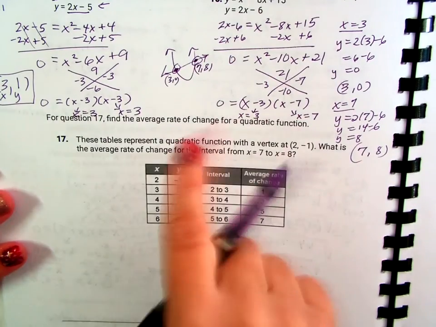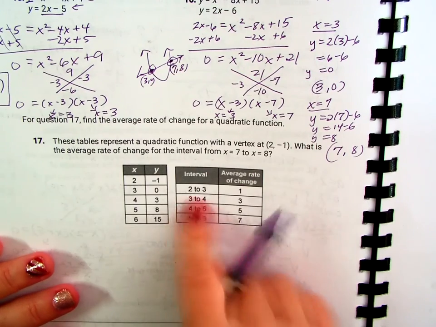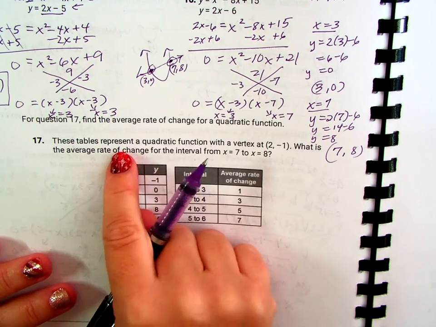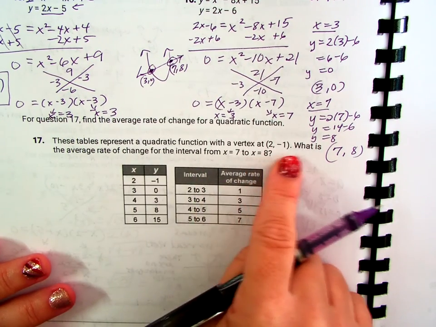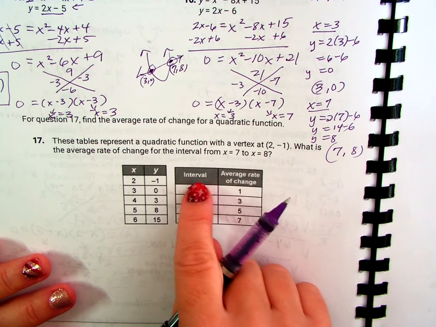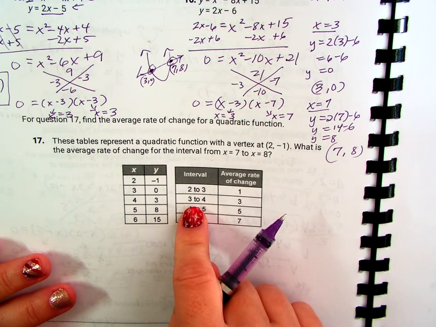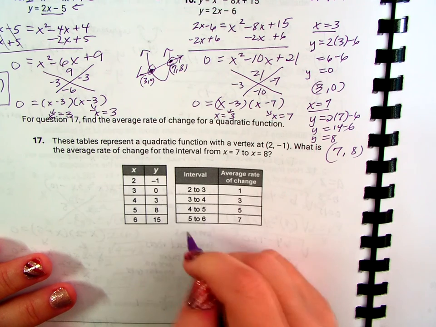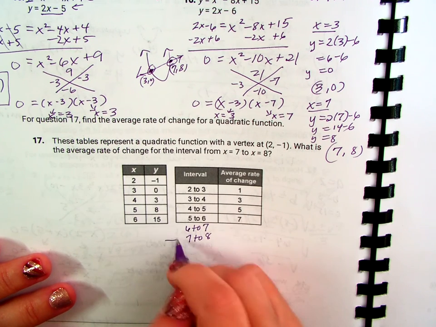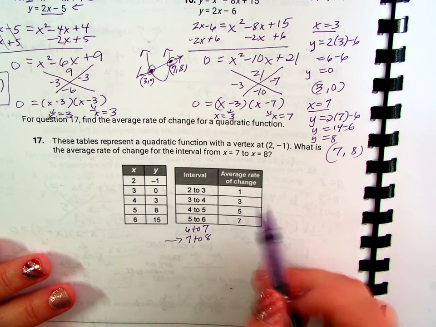Okay, this last one, lots of people miss this on the quiz, and this is really not that bad. We just need to continue the table for the pattern. So this table represents a quadratic with a vertex at 2, -1. What is the average rate of change on the interval from 7 to 8? It gives us interval 2 to 3, 3 to 4, 4 to 5, and 5 to 6. So we just need to keep it going, 6 to 7, 7 to 8, and this is the one they're looking for. So keep it going.